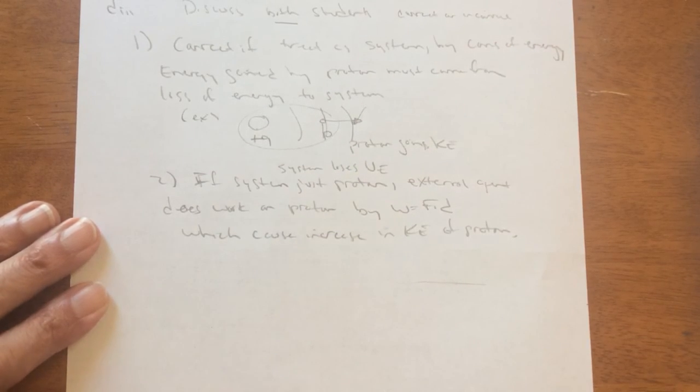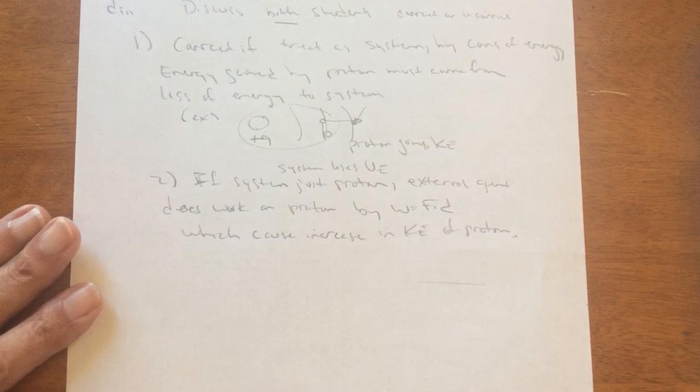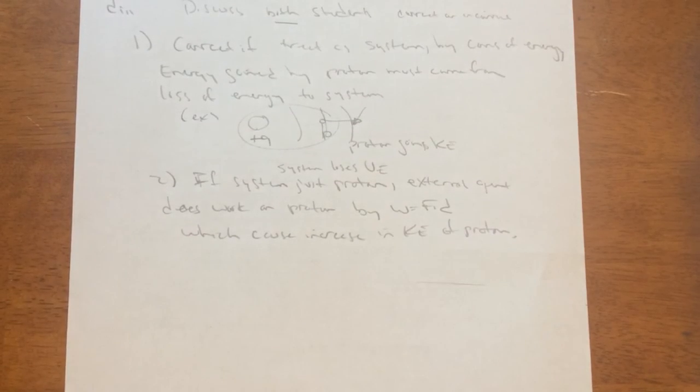I hope that makes sense. Your system is the charged object and the proton. Your system loses electric potential energy, but your proton gains kinetic energy, so energy is conserved.